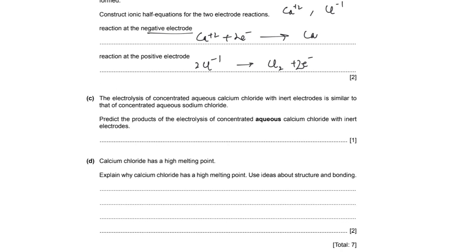Okay, now they are saying that electrolysis of calcium chloride with inert electrode is similar to that of aqueous sodium chloride. Predict the products of the electrolysis of aqueous calcium chloride, which means that there will be extra ions, hydrogen ion and hydroxide ion, along with calcium ion and chloride ion. So for cathode, you have to predict the products of the electrolysis. So at cathode, you will have two candidates, hydrogen and calcium ion. So whichever is lower in the reactivity series will go to the cathode. So hydrogen is lower in the reactivity series, so hydrogen gas will be formed on the cathode.